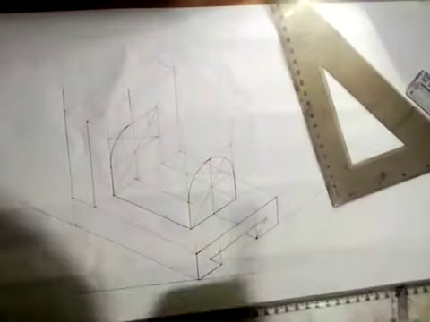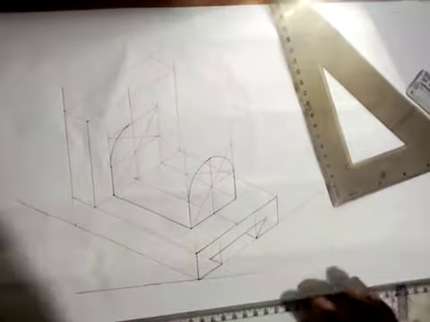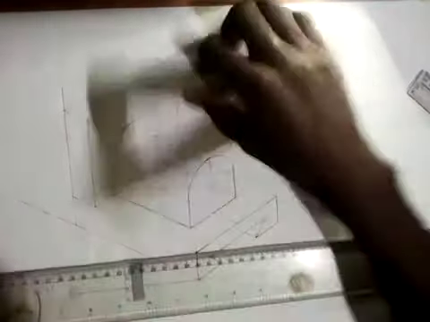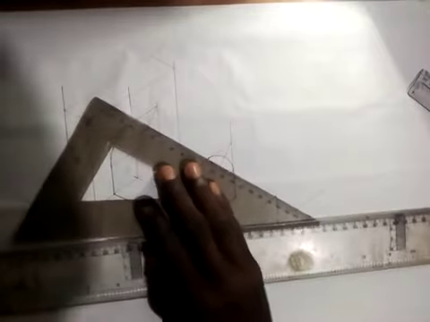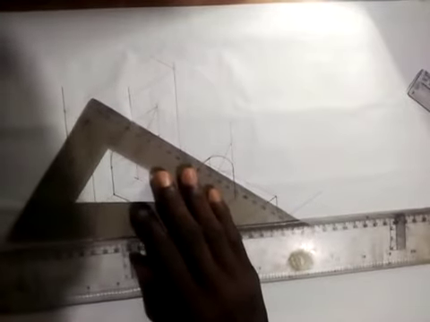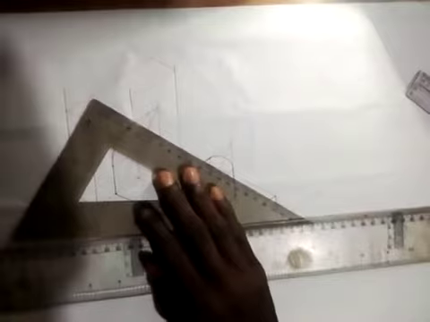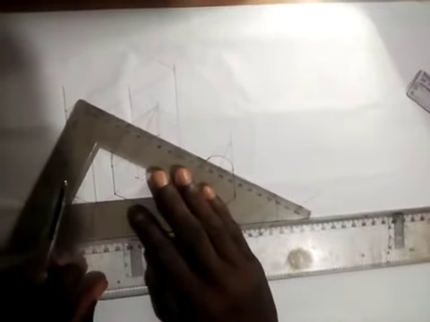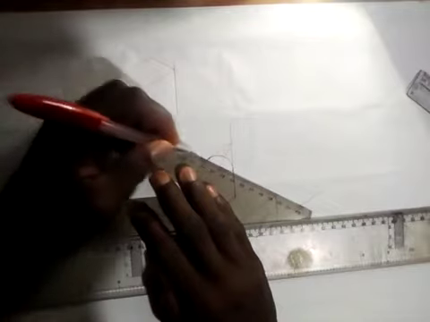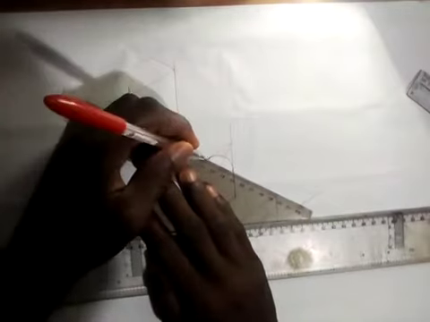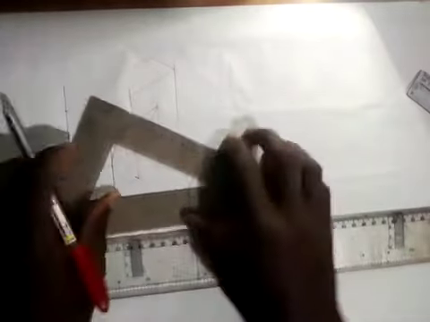So I will need to draw this center line. I need to draw this center line from here, at the middle.